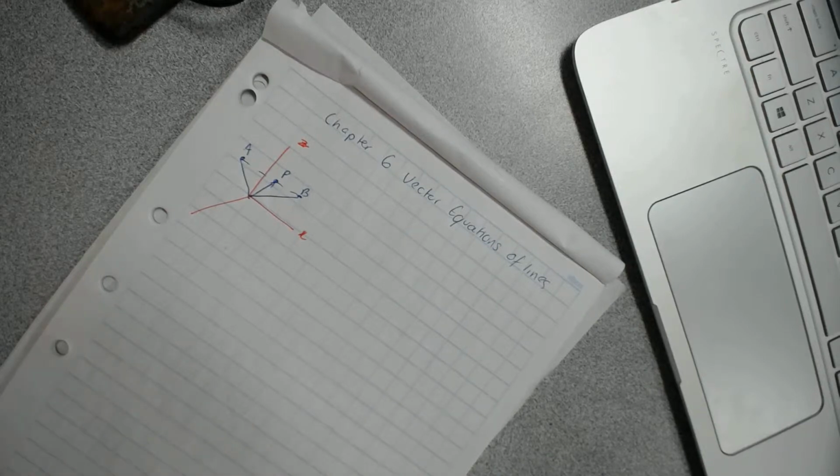So this video will talk about vector equations of lines, how to find the equation of a line given certain points. We'll also talk about changing from a vector equation to a Cartesian equation and vice versa.